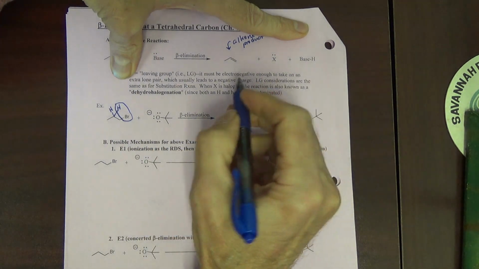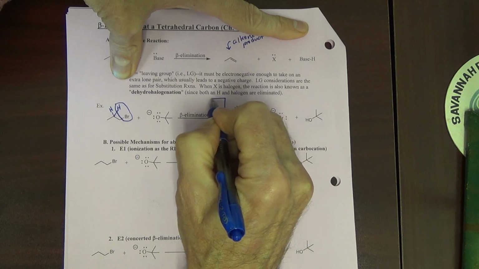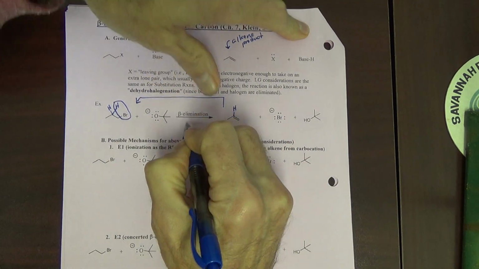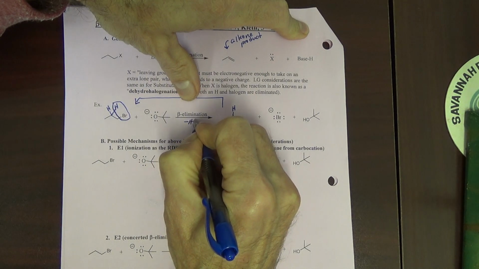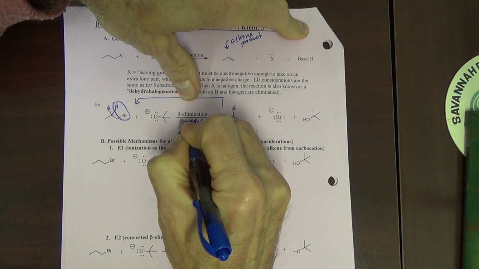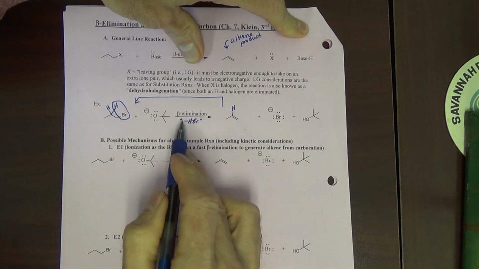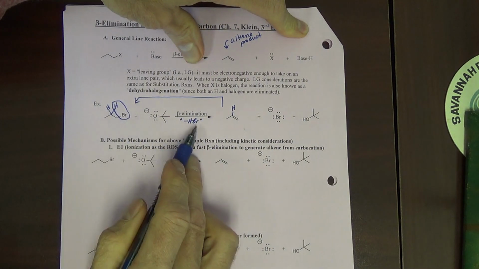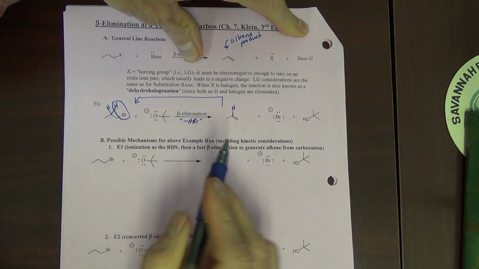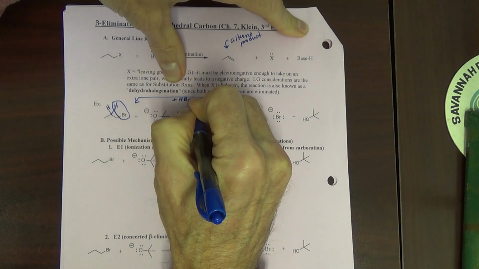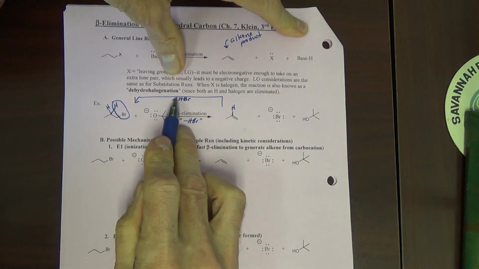It's an elimination reaction. It's actually the exact opposite of an addition. You can say we're removing HBr. Now, we don't actually form HBr. This is just a general assessment of what's being removed, an H and a Br. If we add HBr back, that would be an addition reaction.